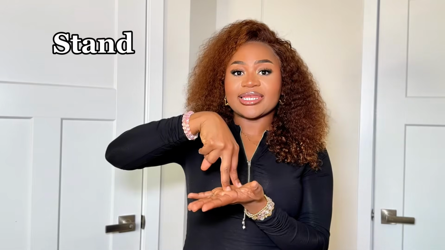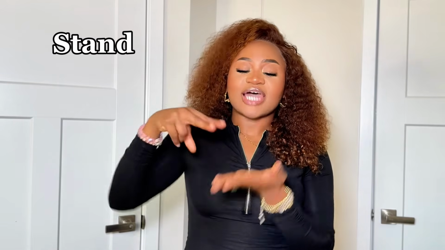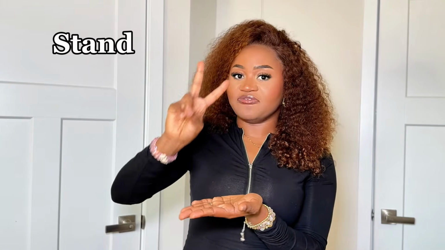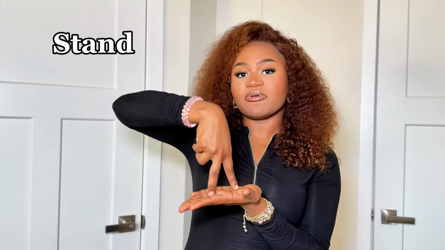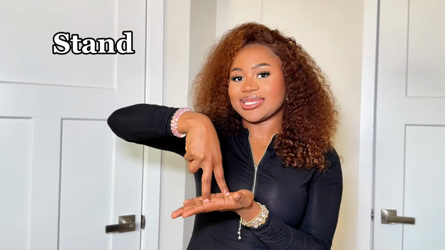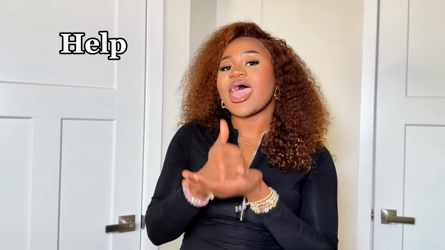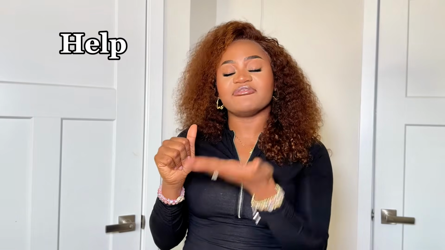Stand. So have your non-dominant palm flat like this, facing upward. Have your hand in V and you put it on top of your non-dominant palm like this. Stand.